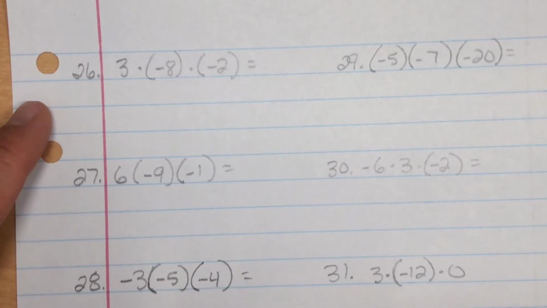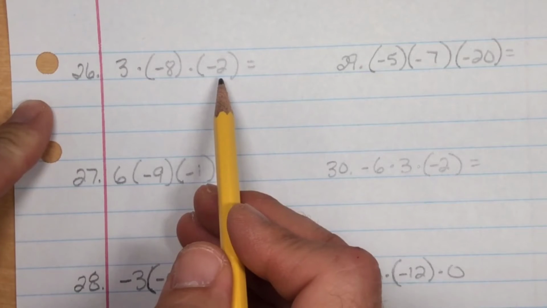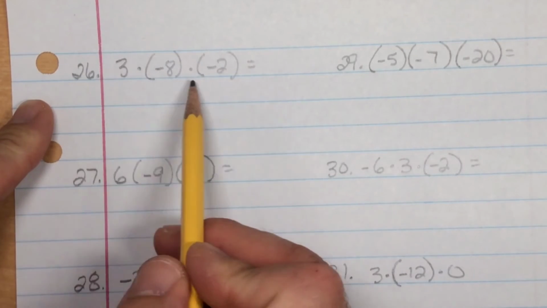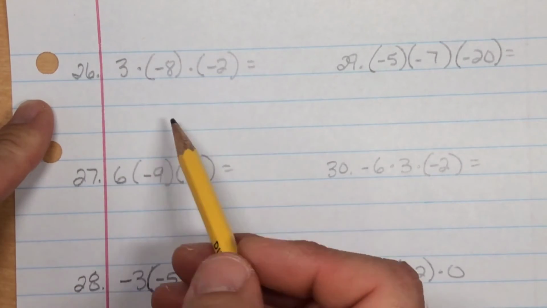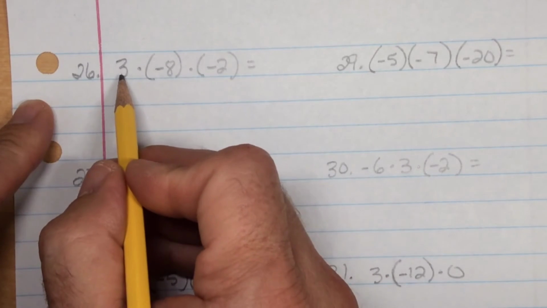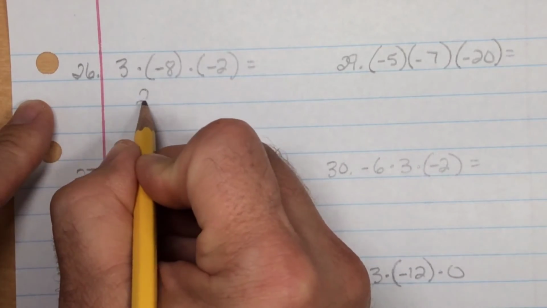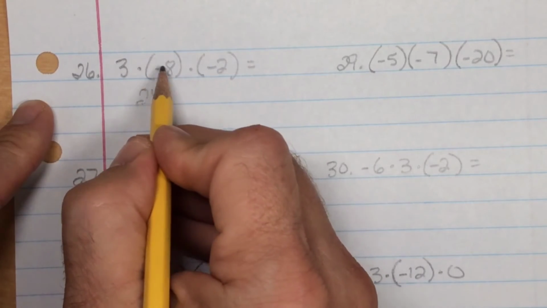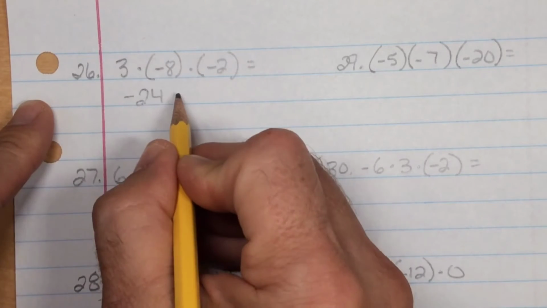Okay, for these 6 problems, we've got 3 factors. Here I see I have an even number of negatives, so I know my answer is going to be negative. But we're going to work from left to right anyway. 3 times 8 is 24, and I have one of each, so different signs, so it's negative.